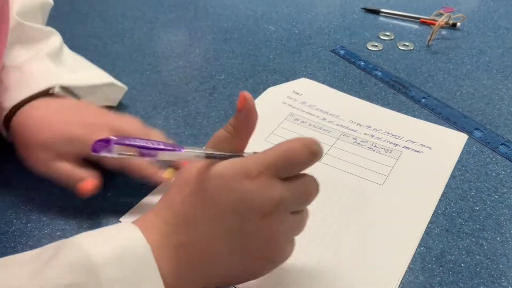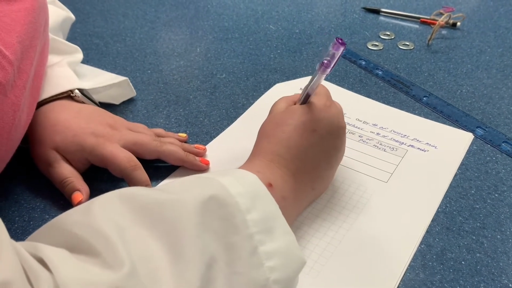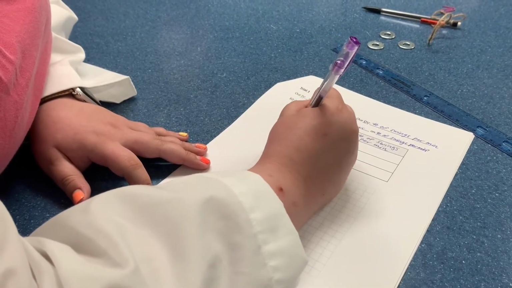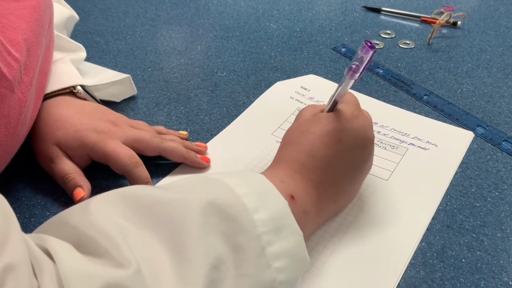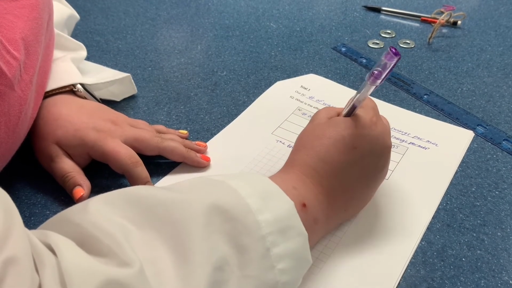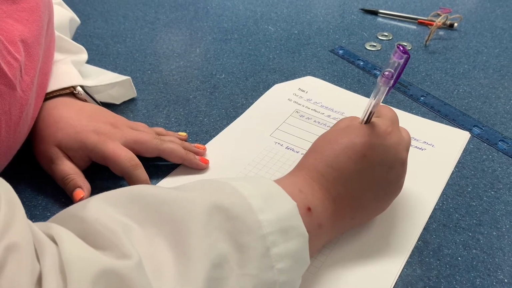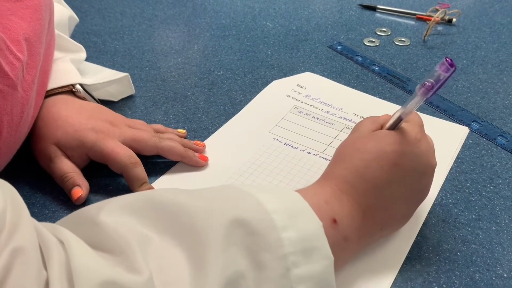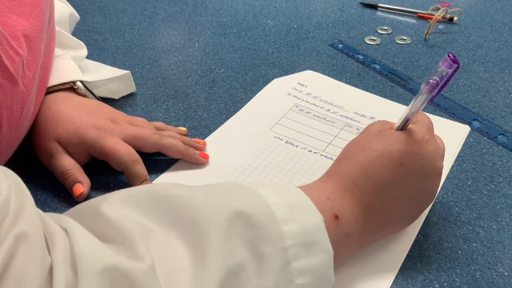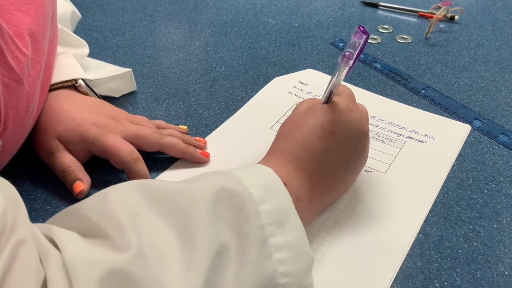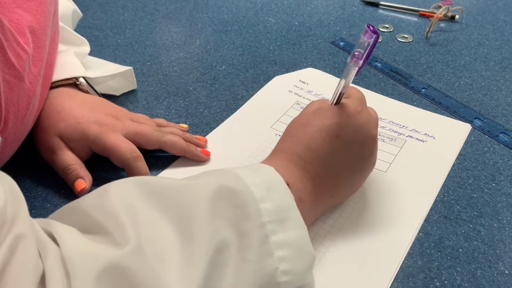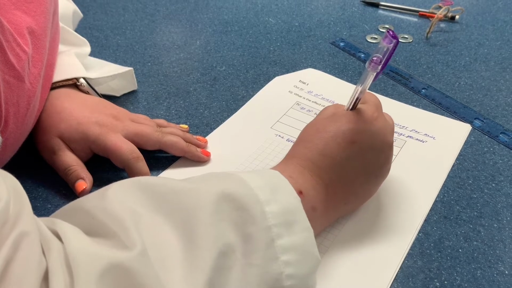And on your table, you'll want to put the effect of number of washers on number of swings per minute.